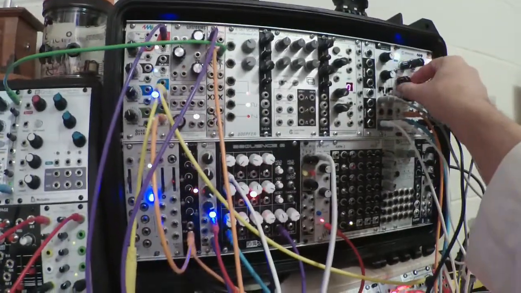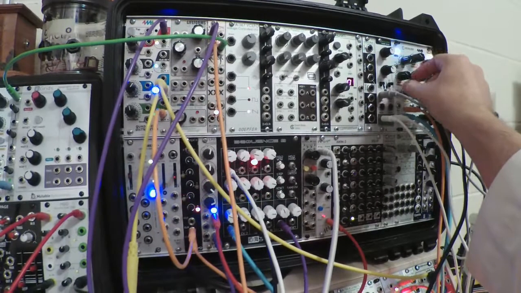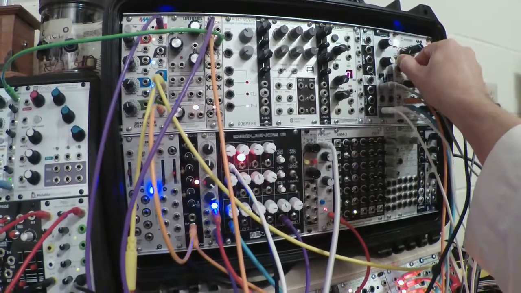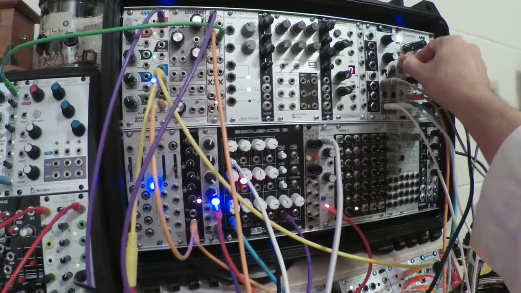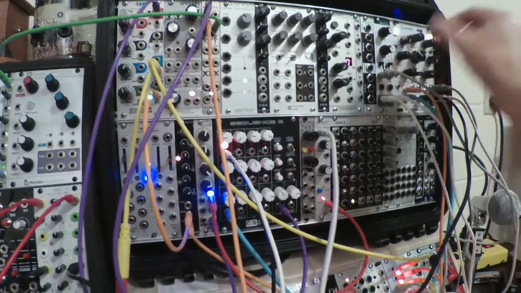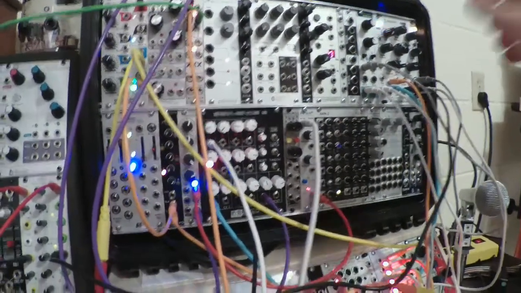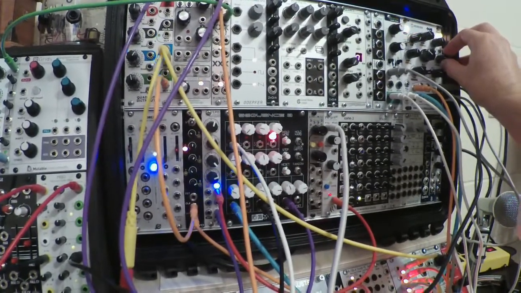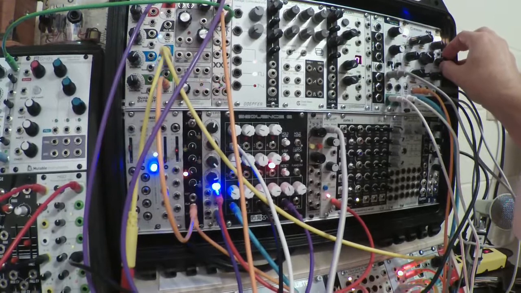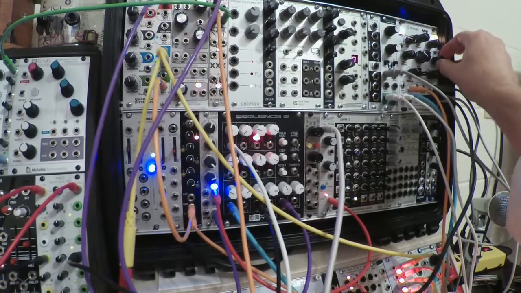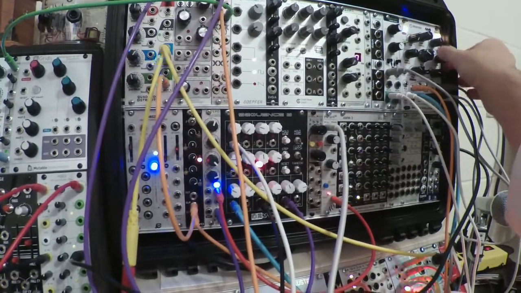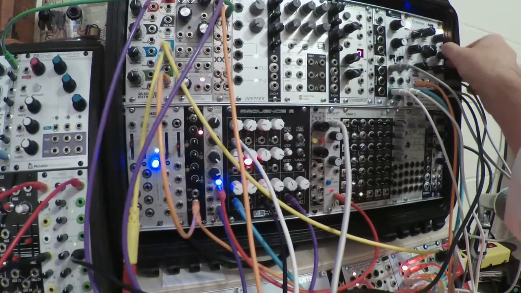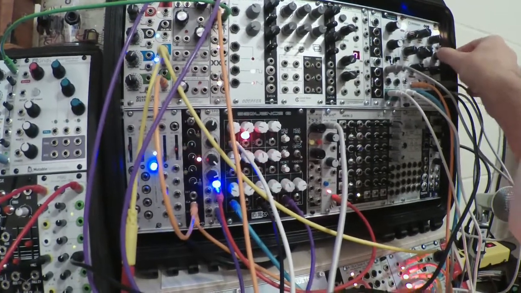Adjust the balance towards the low notes, the high notes, FM, where the oscillators modulate each other. Quickly turns into noise.